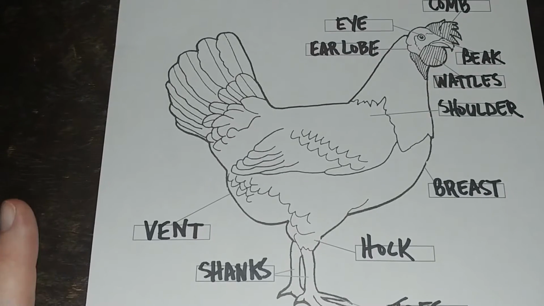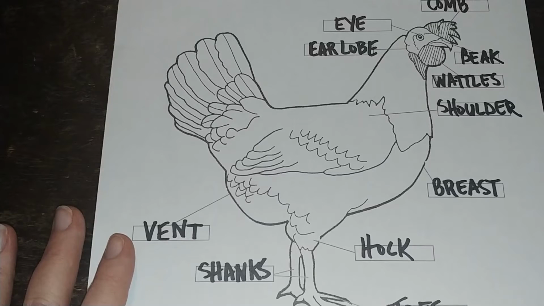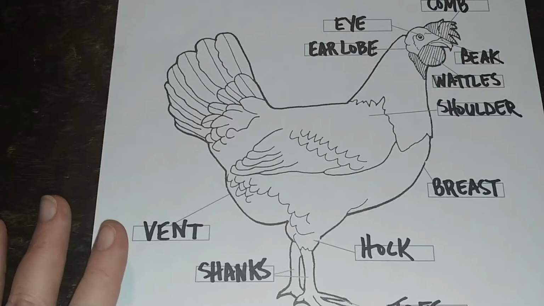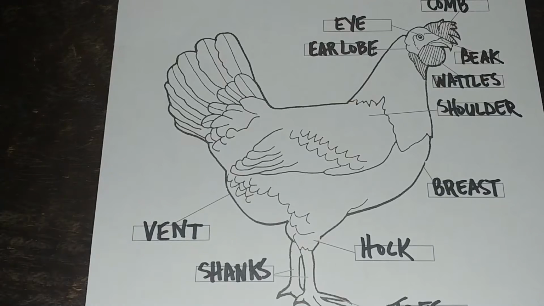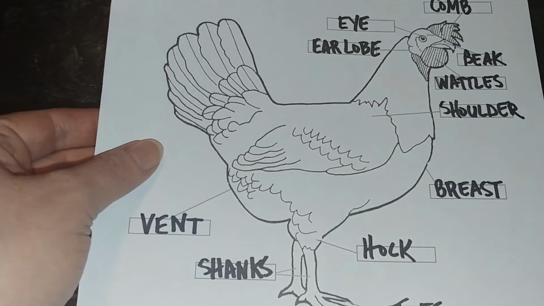Both male and female chickens are going to have all of these parts that we just went through on this worksheet. But now I'd like to talk in a little bit more detail about what is the difference between a male and a female chicken and what parts do they have that are different, or how can you tell them apart. So for that, I'm going to switch to these two pictures here.